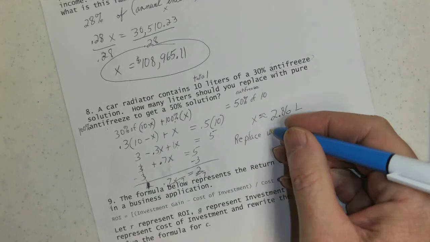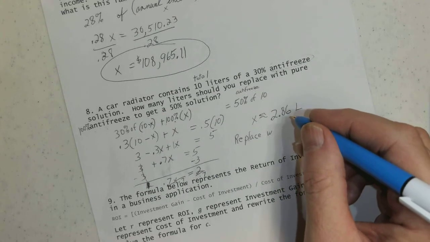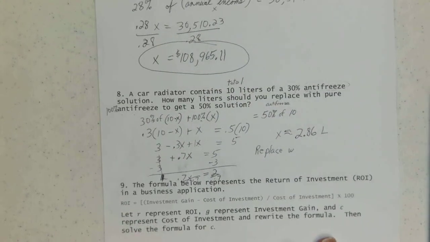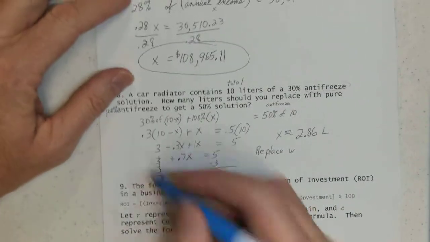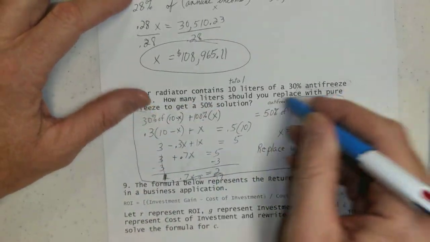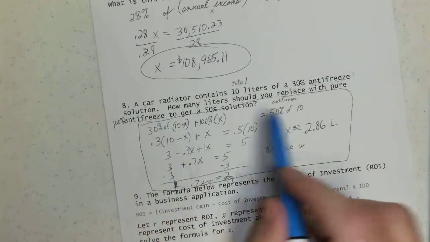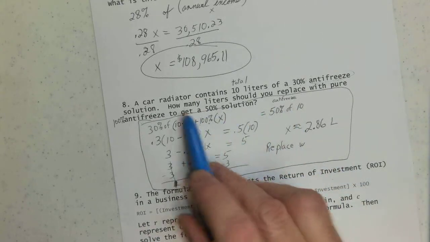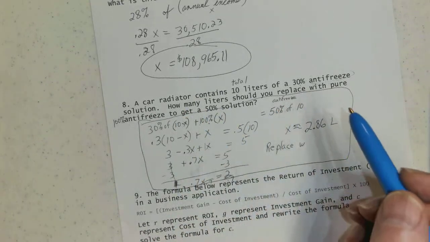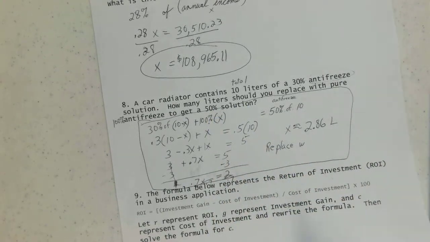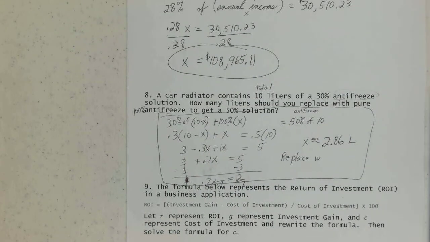Okay, we're going to have to redo this one. I read it wrong. We have 10 liters of 30%. We don't have 10 liters of 50%. So we want to get a 50% solution. I'm going to have to redo that, and I'll do it on the back of this paper here. I am really sorry.